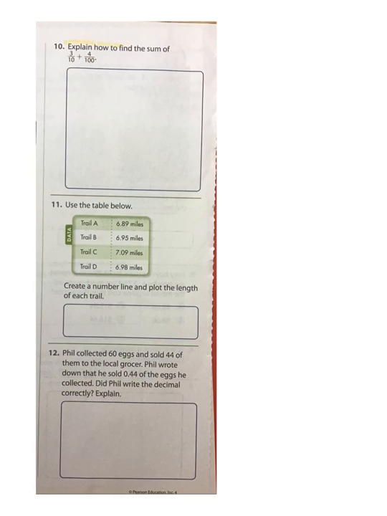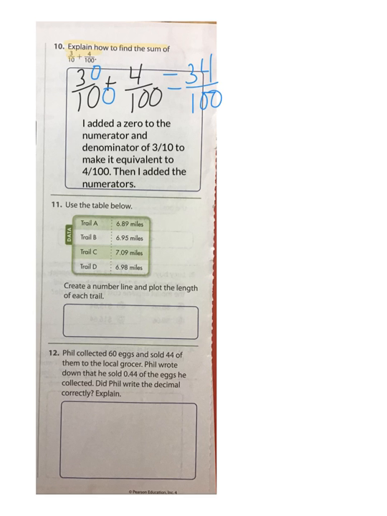Number 10, explain how to find the sum of 3 tenths and 4 hundredths. Well, if I have 3 tenths plus 4 hundredths, I need to make them equivalent. So I'm going to add a 0 here and a 0 here, and I'm going to end up with 34 hundredths. You're going to have to explain this on your test. So you can say something like this. I added a 0 to the numerator and the denominator of 3 tenths to make it equivalent to 4 hundredths. Then I added the numerators.